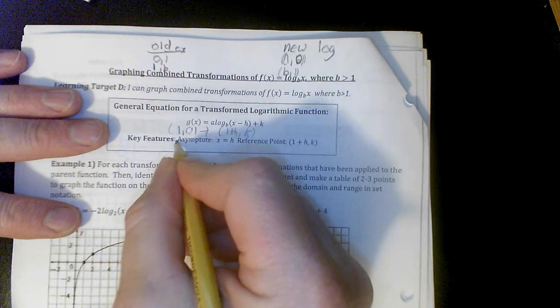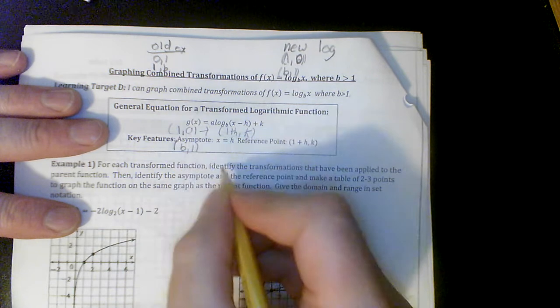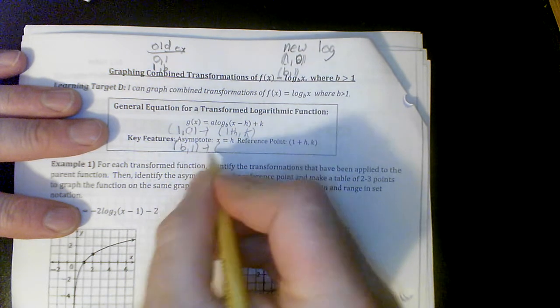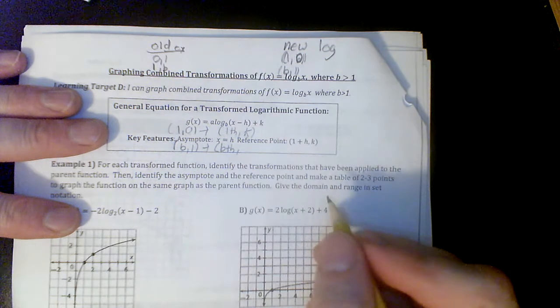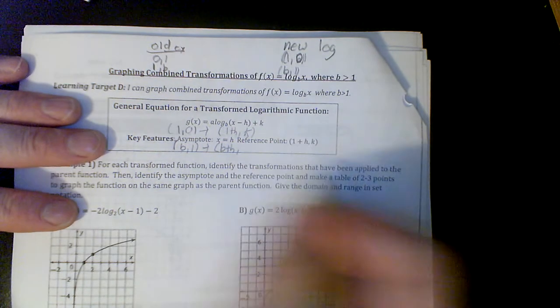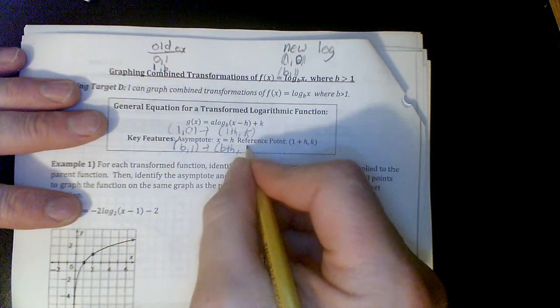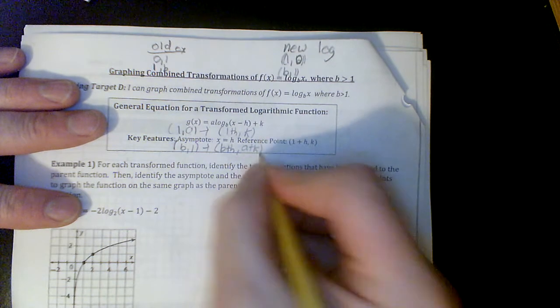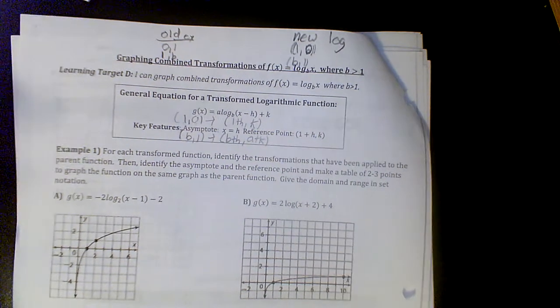The other point, remember it used to be 1b, and now it's b1. So let's change this. To b, we add h. That's the only thing we do to the x's in these last two functions, the exponential and logarithmic. This 1, we multiply by a, so 1 times a is a, and then we add k. Well, those are going to be our changes. So let's use these down here to graph.